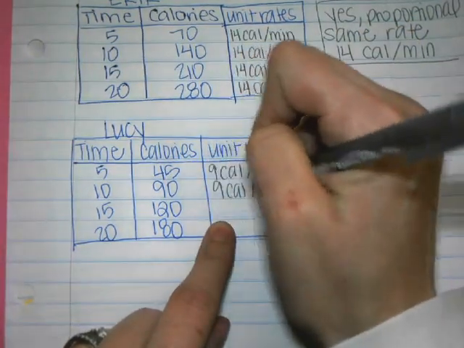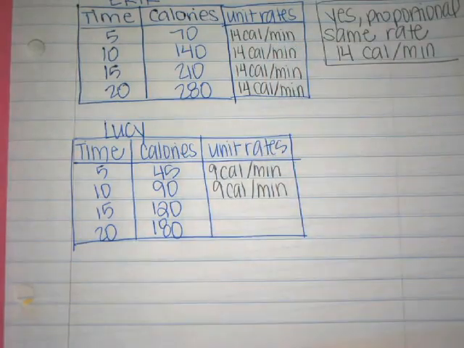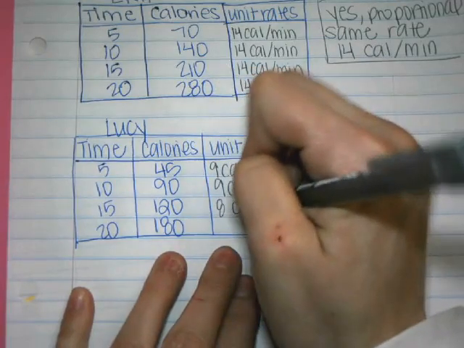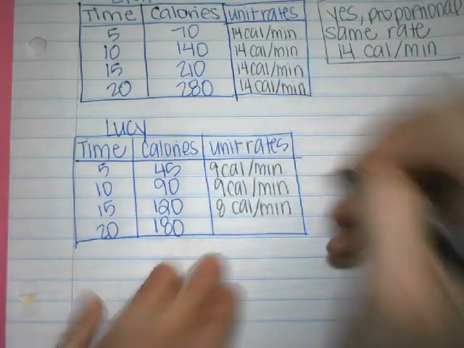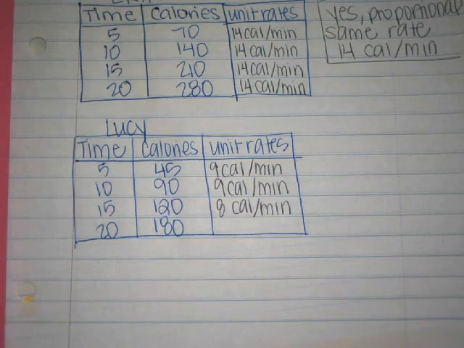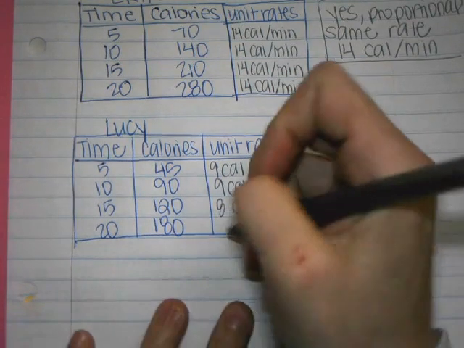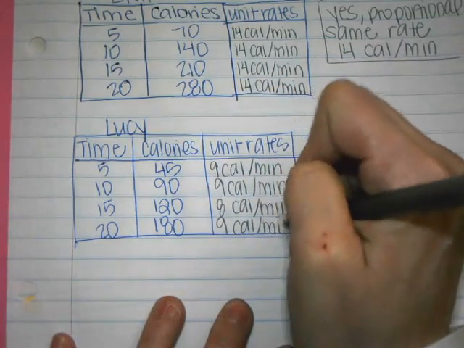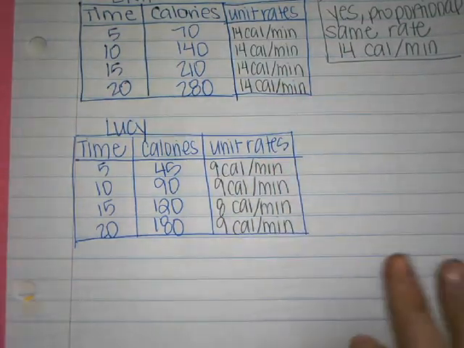Good. 9 calories per minute. 4, what'd you get for the next one? 8 calories per minute. And 23, what'd you get for the last one? 9 calories per minute. Excellent. Do we have any questions on that part right there?